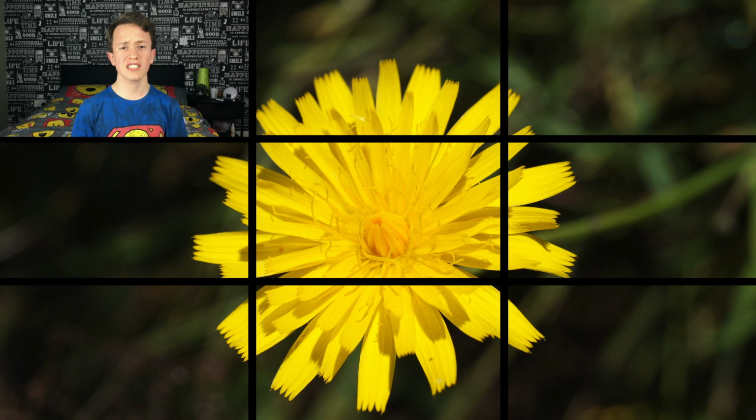But the flower, I decided it would look great in the middle section of the rule of thirds. Just because it's the only object in the frame, I thought it looked like the most important object that there was. So that's why it's in the middle. And because of the blurred background, we don't really want you seeing any of the scenery or background, we just want it focused on the foreground. That's mainly true of macro shots.